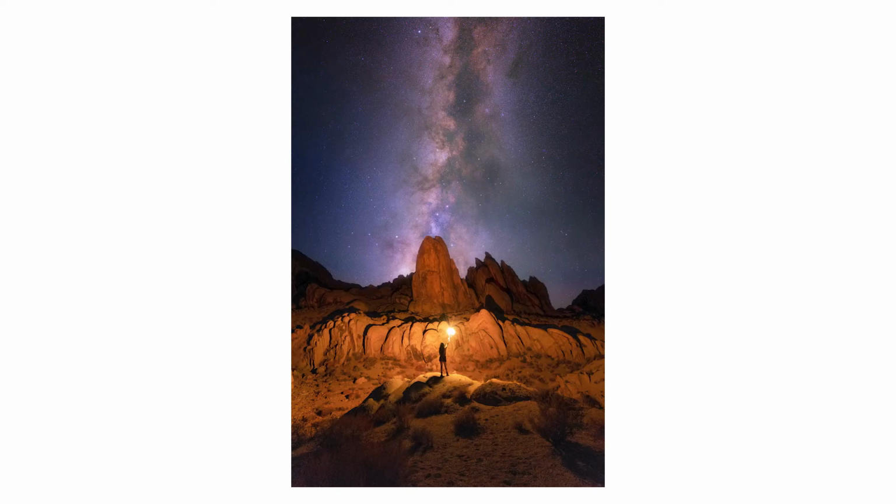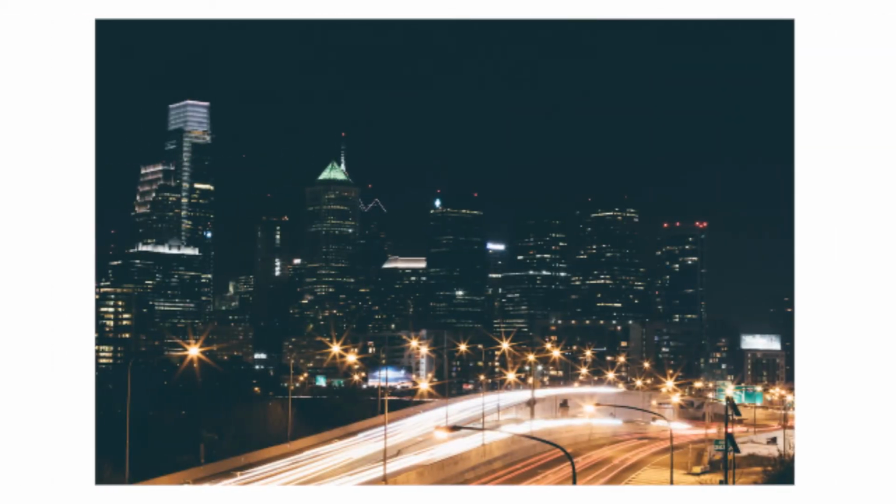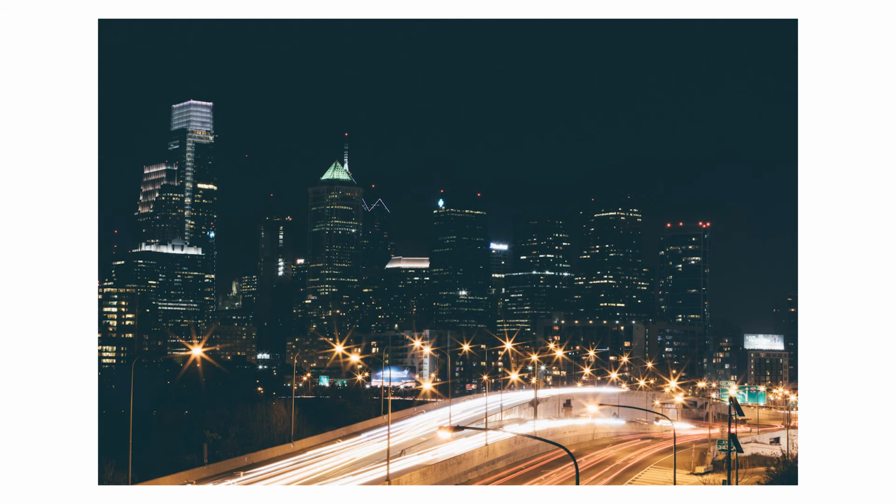So like I said, the faster you have your shutter opening and closing, the less light is going to be let in. Conversely, the longer you have it open, a lot more light is going to be let in. So it allows a lot of control in a lot of different situations for you to get a really good exposure.